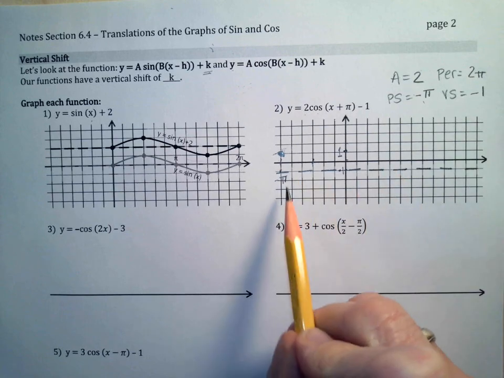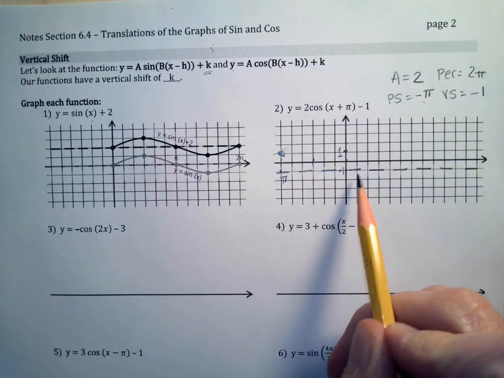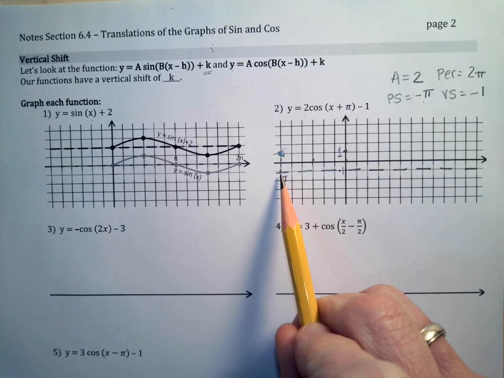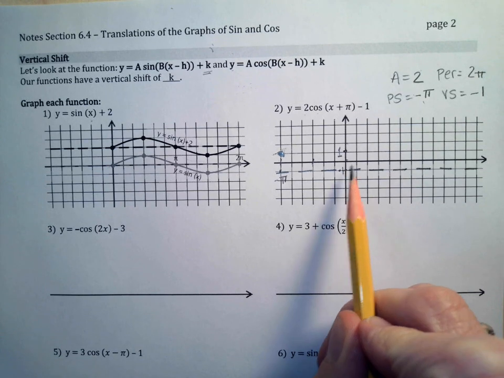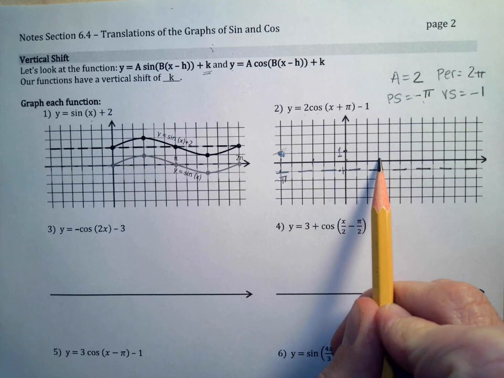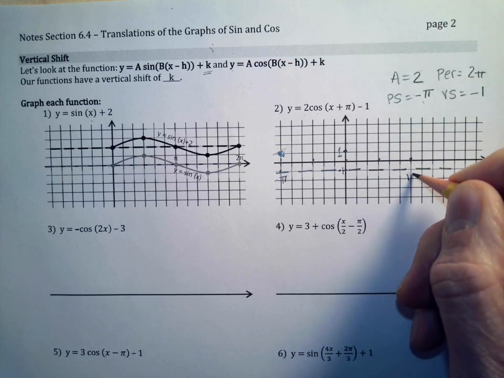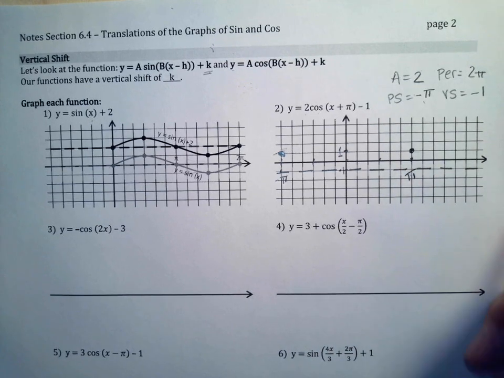And then we want to go over 2 pi, so 1 period, so we go over to a pi over, and then another pi over. So here and then here, right? I'm going to put it down here because I know my point is going to be up here, okay?